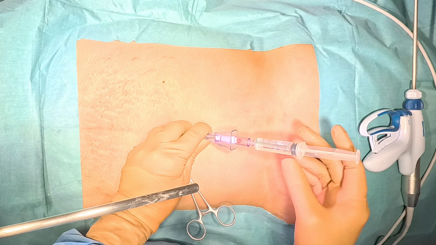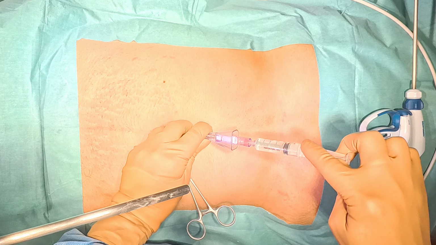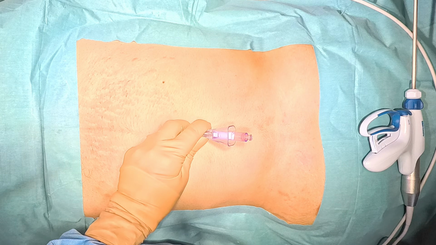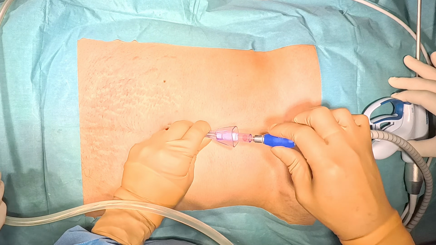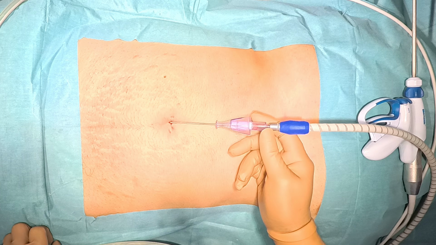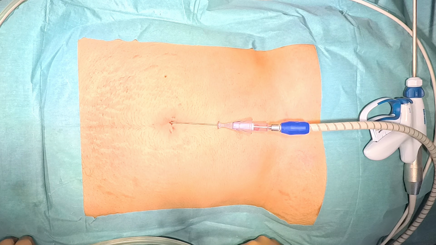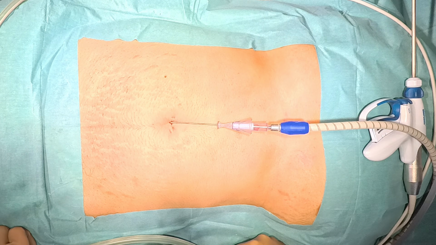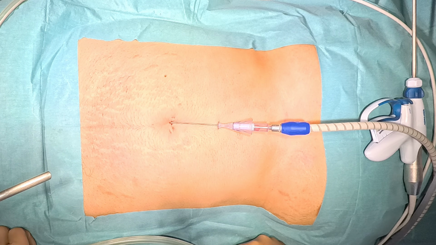Now this is the syringe, and this is the irrigation test, suction test and then hanging drop test. Then we will start the insufflation. Pressure is kept at 15 and slowly we will wait for the pneumoperitoneum to increase so that the actual pressure becomes equal to the preset pressure.